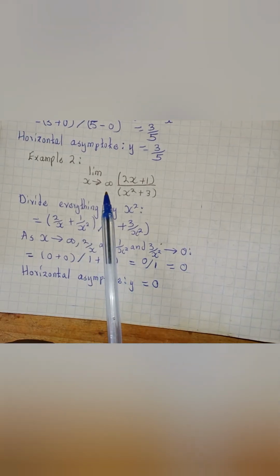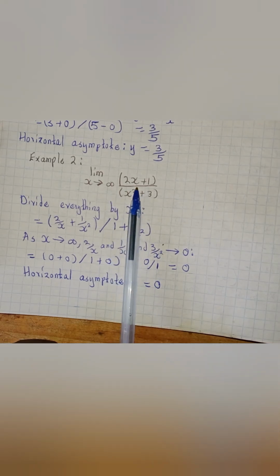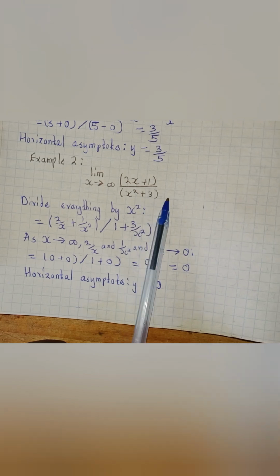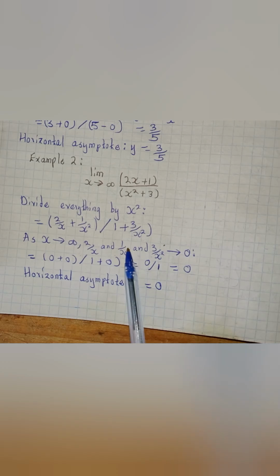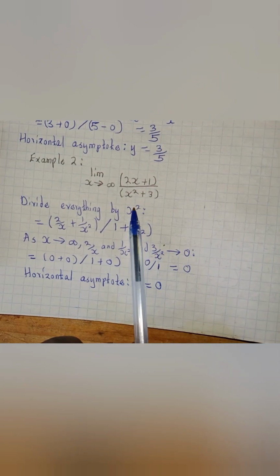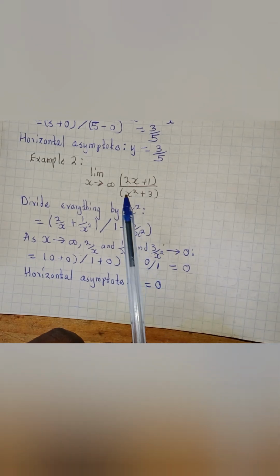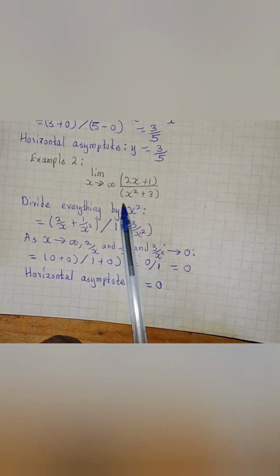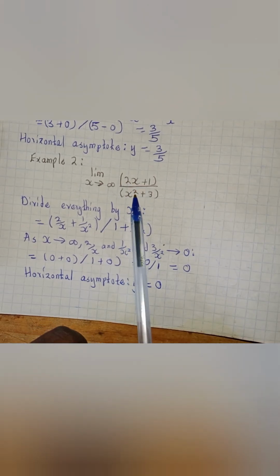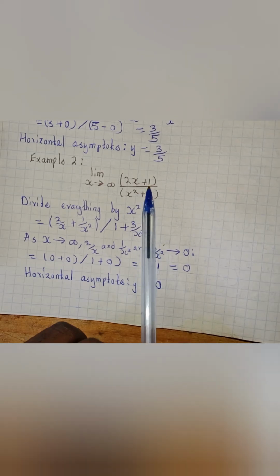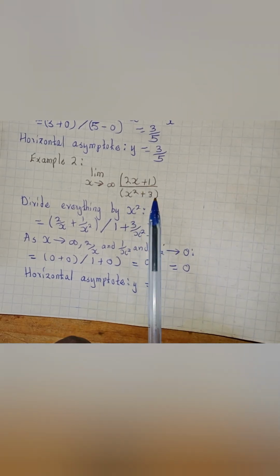In our second example, we want to find the limit of the function 2x plus 1 all over x squared plus 3 as x approaches infinity. Here we divide every value by the highest power. Our highest power is x squared, so dividing 2x by x squared we get 2 all over x, 1 all over x squared, here we get 1, and here we get 3 all over x squared.